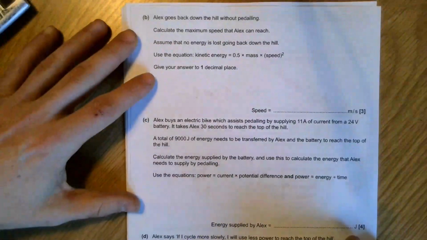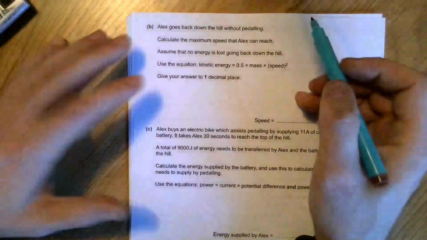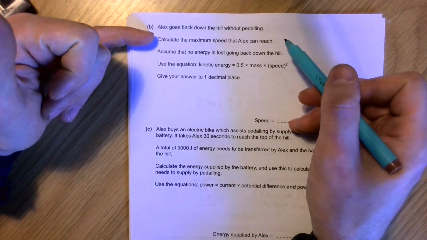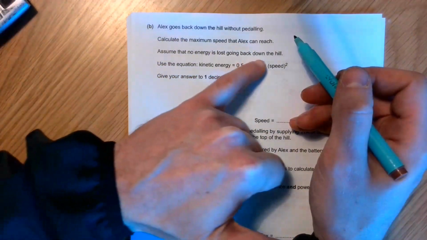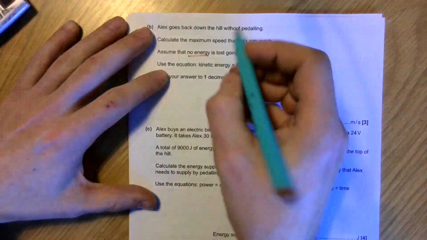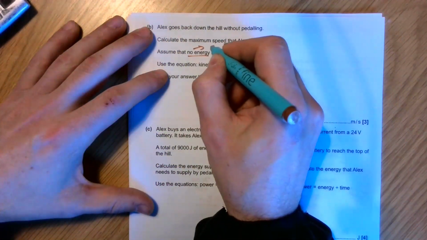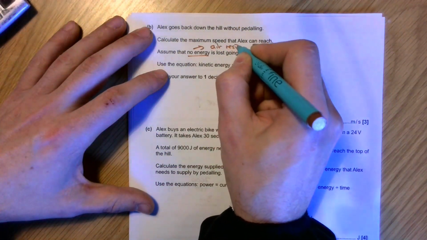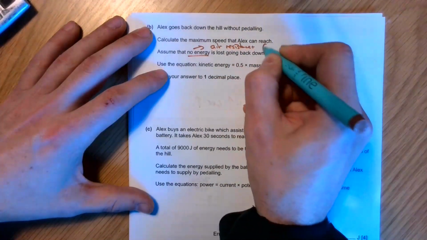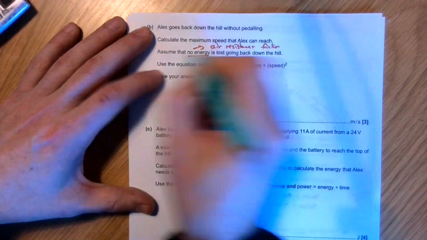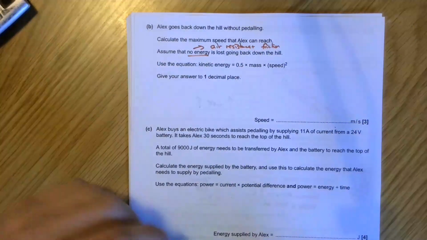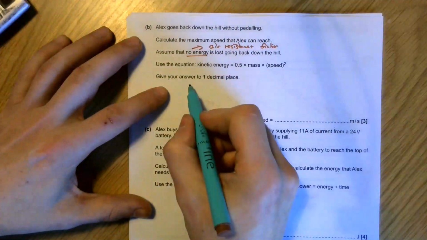Part B, Alex goes back down the hill without pedalling. Calculate the maximum speed Alex can reach. Assume no energy is lost going back down the hill. Now obviously this is not true. There will be energy lost because of air resistance and friction, but we are told to ignore it. So we need to use this equation. So I'm going to write this out in symbol form.